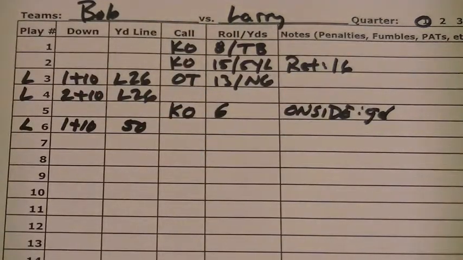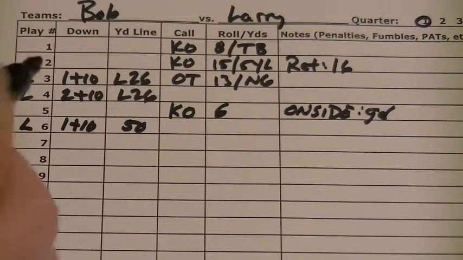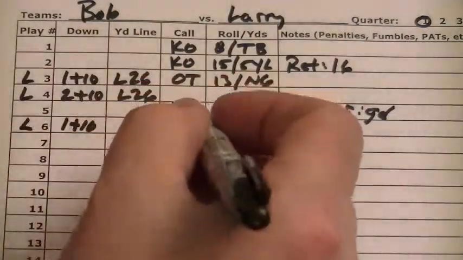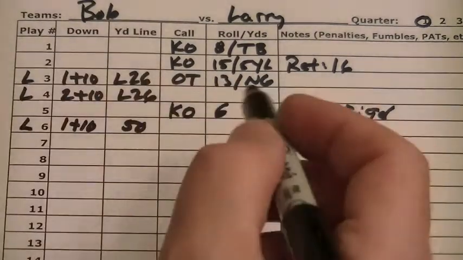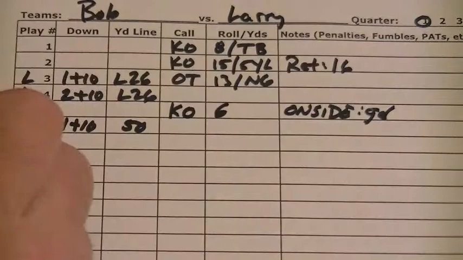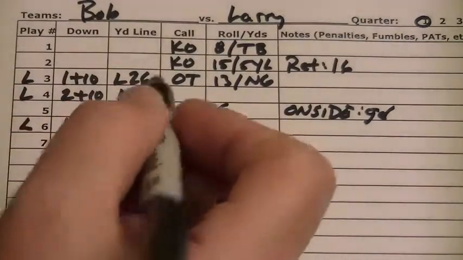And because it's the 50-yard line, you don't have to put B or L because it's midfield. It's neither team's ball, or field, side of the field. So it'd be 1st and 10 for Larry, and it's on the 50, and he would then choose a play and run the play. If the kick was no good, it would then be Bob's ball, 1st and 10 on the 50.